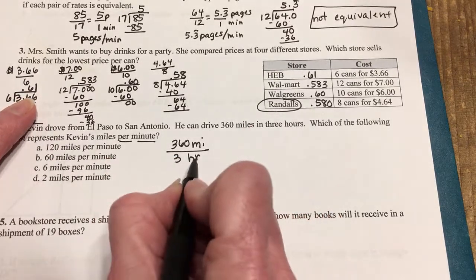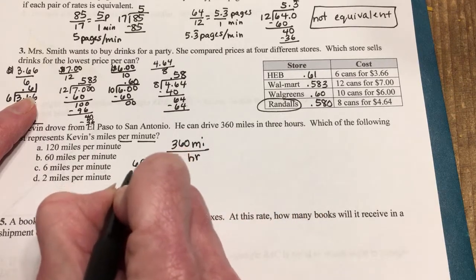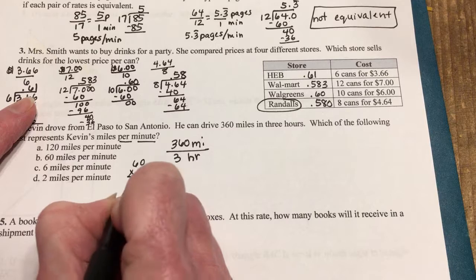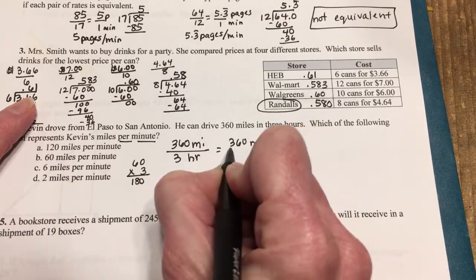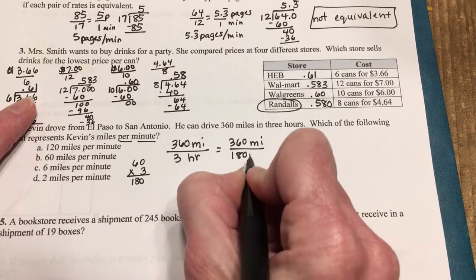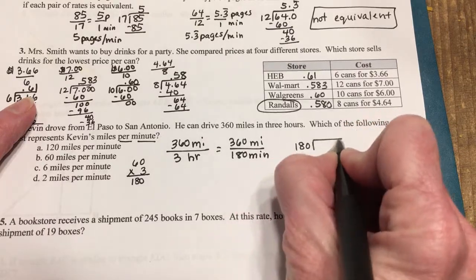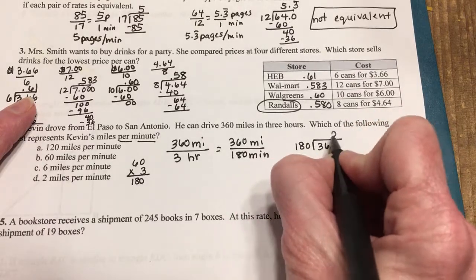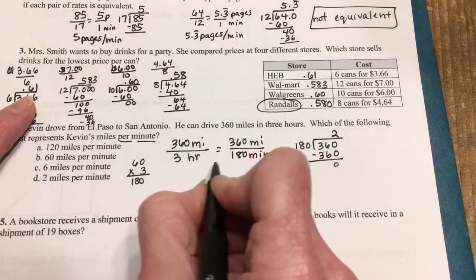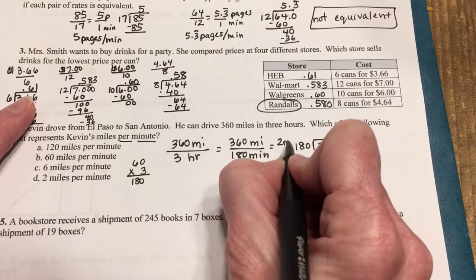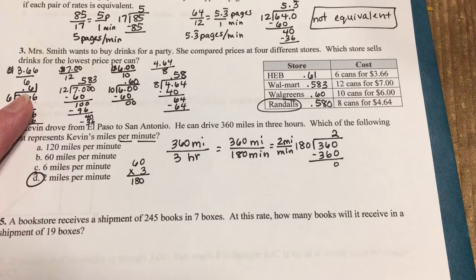So if I go ahead and change hours into minutes, I know that there are 3 hours, and I know that there are 60 minutes in an hour. So if I multiply 60 times 3, I'm going to get 180. So I can go ahead and change this to 360 miles per 180 minutes, and then find the miles per minute. So if I divide 180 into 360, it'll go twice. And I'm done. All right, so then that would end up being 2 miles per minute. Okay, which tells me D is the correct answer, miles per minute.